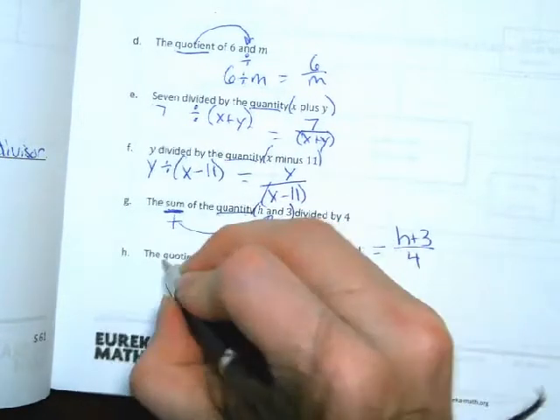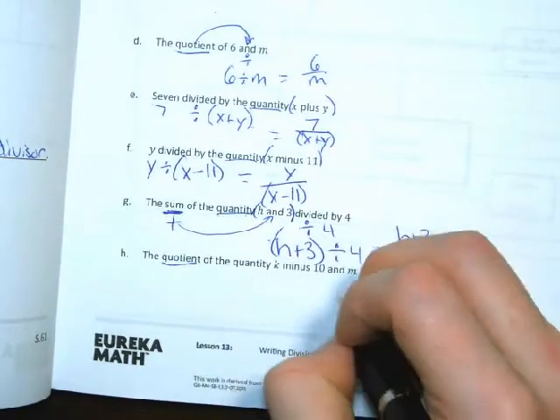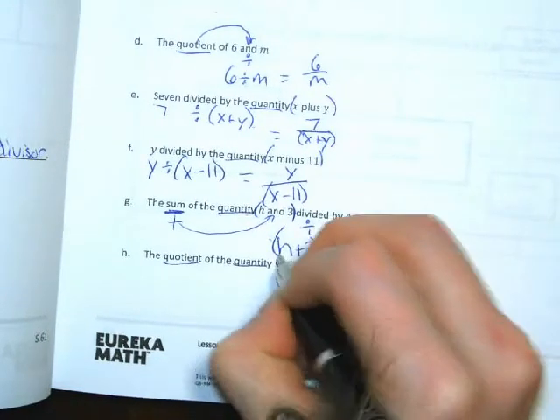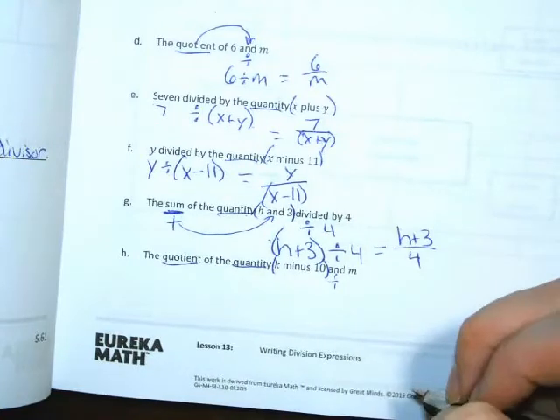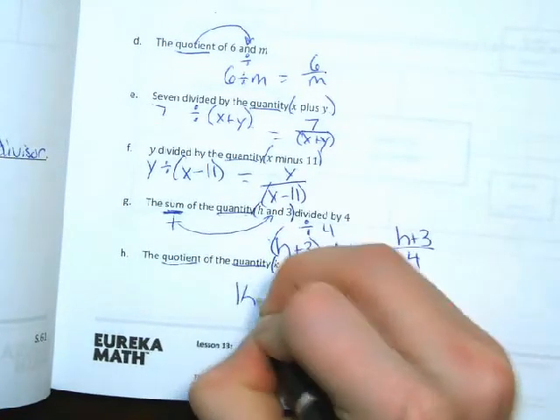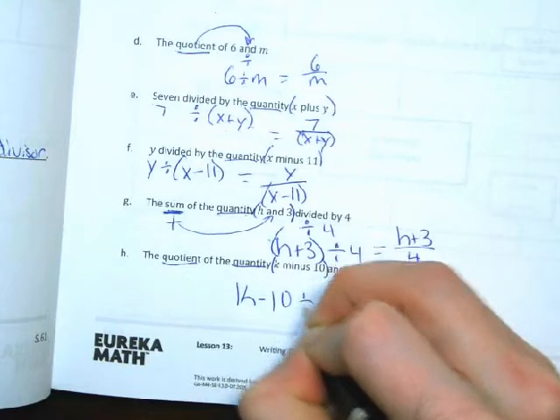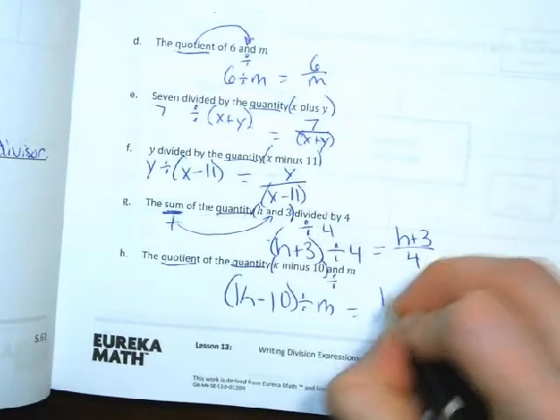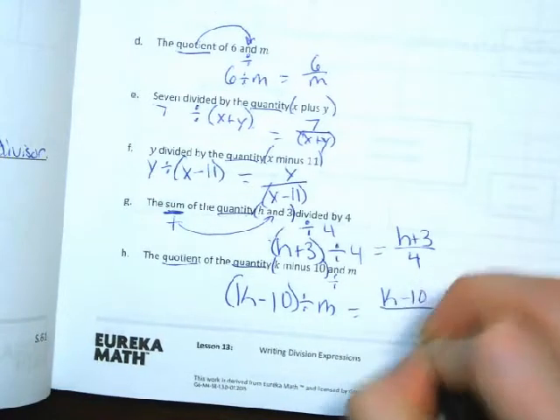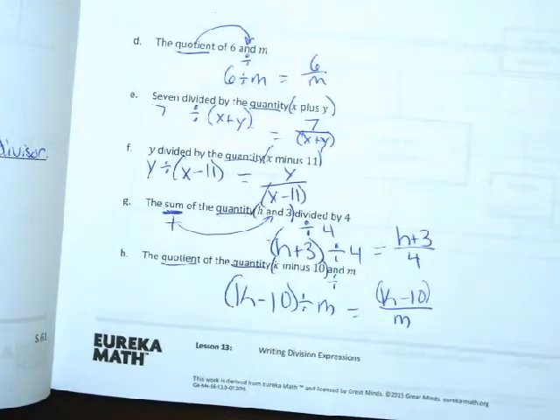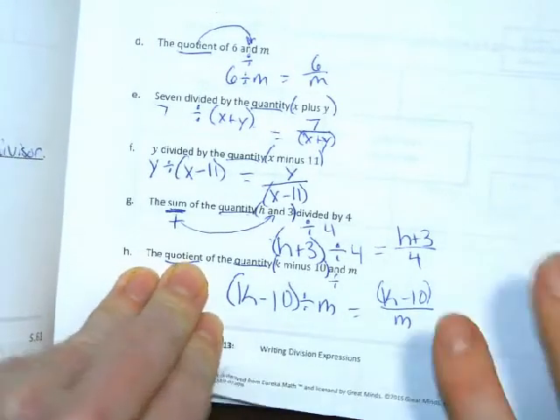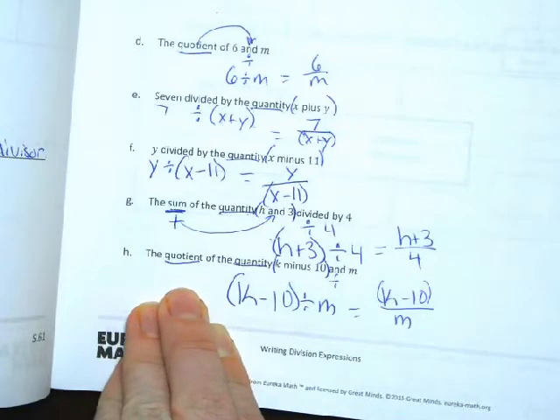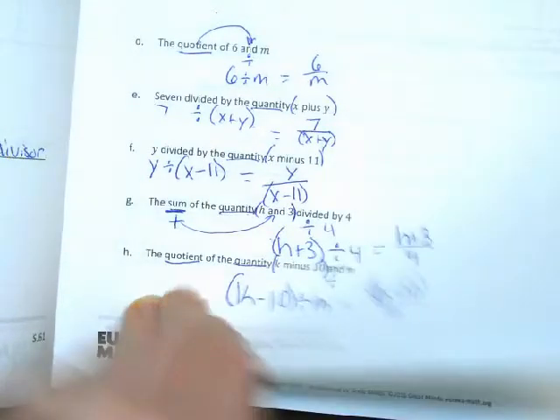And our last one here, the quotient of, so I'm looking for that and, so this is where my division will go. But then we have the quantity, which means we have to do our parentheses. So we have K minus 10 divided by M. So we could do it that way, or you can write it as a fraction, just like this. So we're going to go on to lesson 14. You're going to have questions like this in your problem set, so make sure you have this written the way that I wrote it.